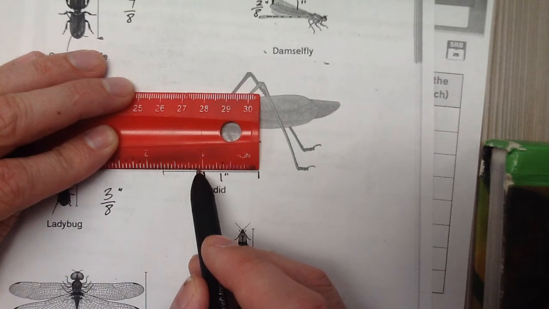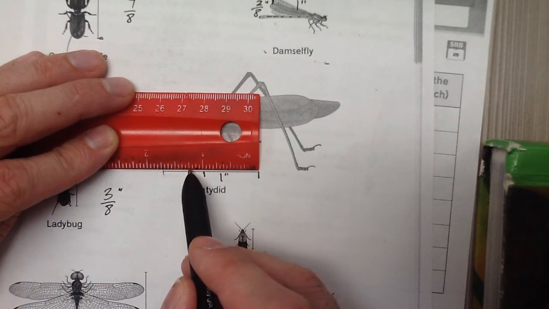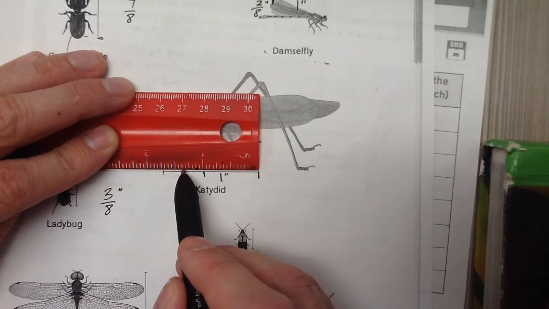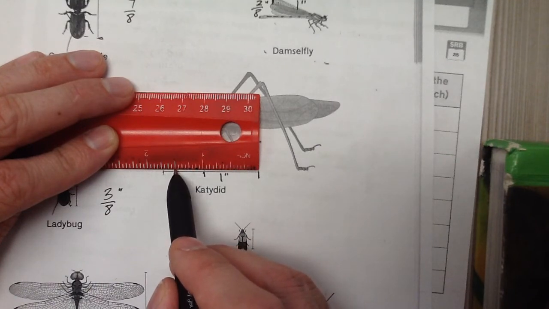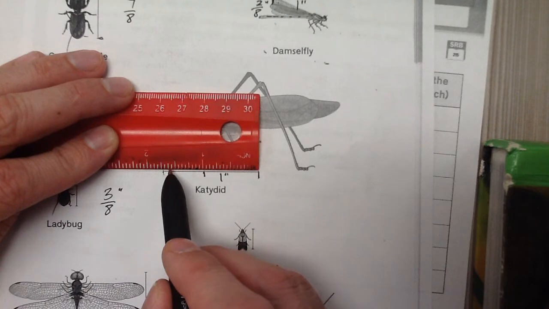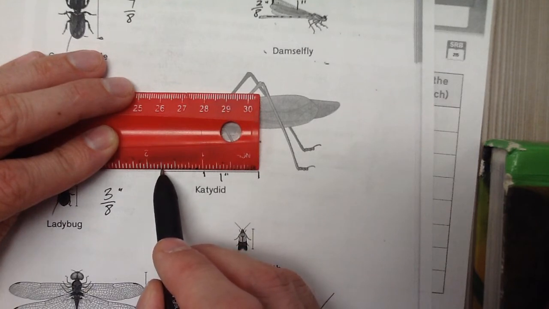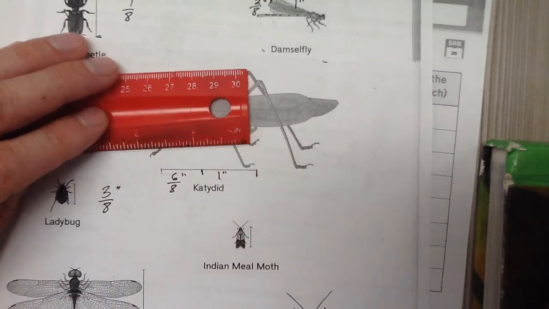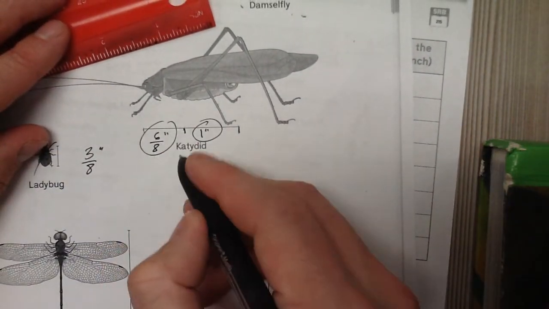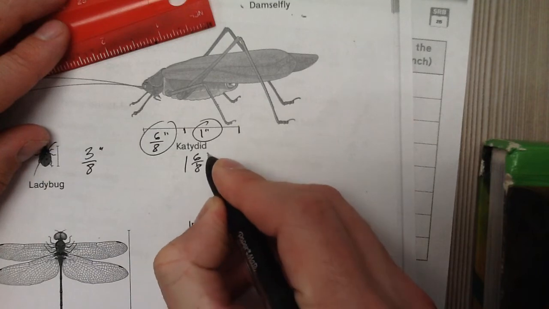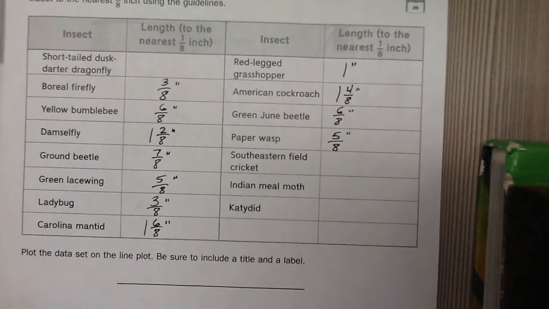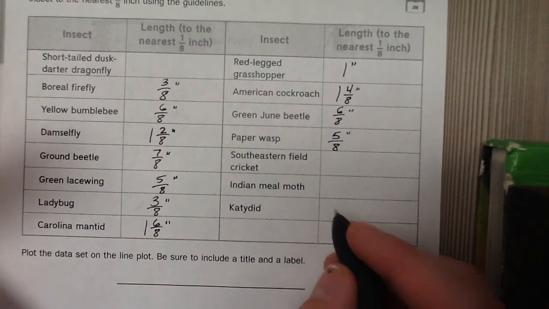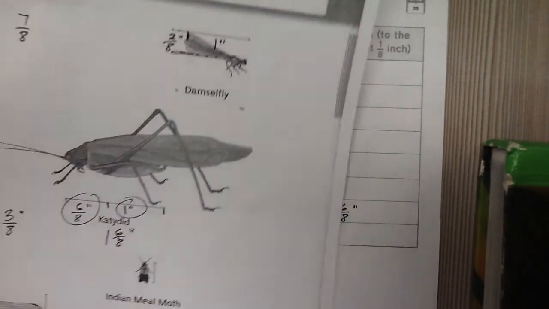Remember, every 2 lines is an eighth. So 1/8, 2/8, 3/8, 4/8. That makes sense. That's a half an inch. 5/8, 6/8. 1 6/8 inches. 1 6/8. And that is the katydid. That's way down here. 1 6/8 inches.